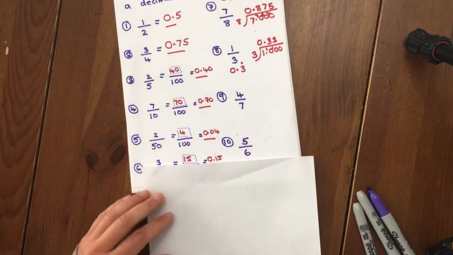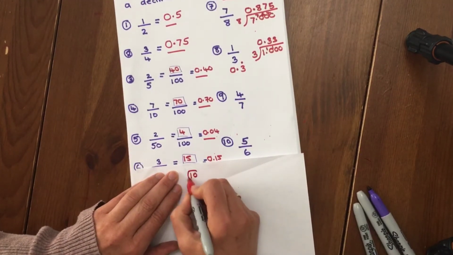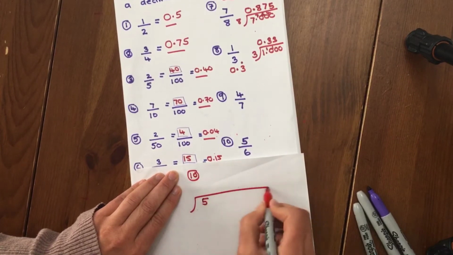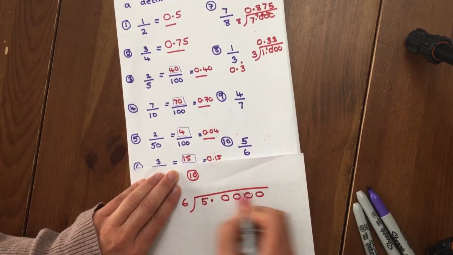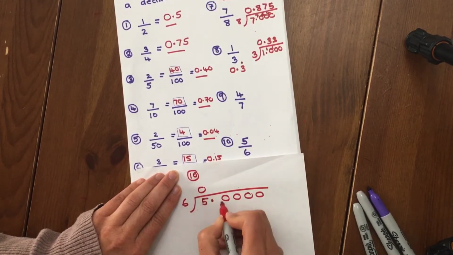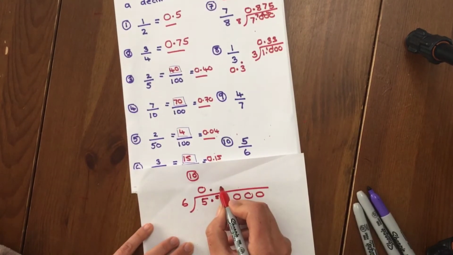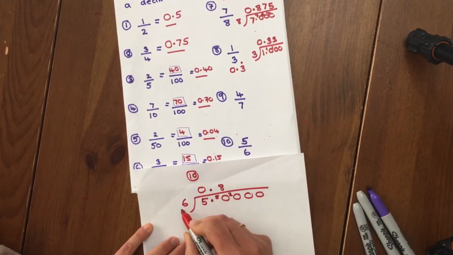Okay, question 10. Last one on the learning check set the other day. 5 on the inside, 6 on the outside. 6 into 5 doesn't go, 5 left over. 8 times 6 is 48, 2 left over.